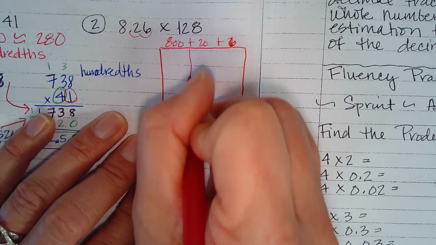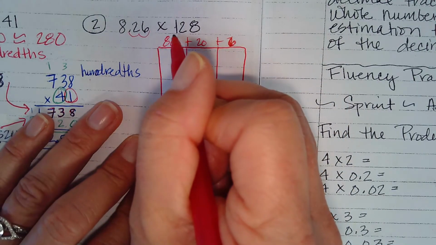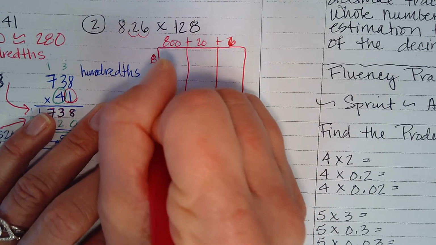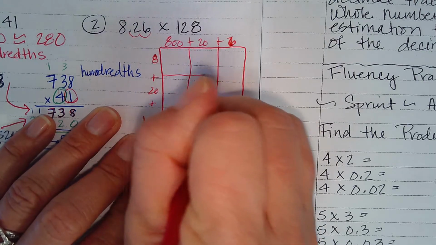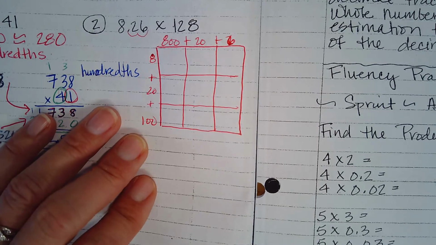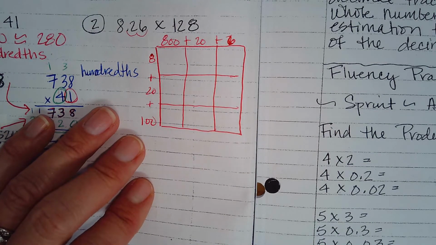All right, now I'm going to draw my lines to find my partial products, and I have 128. So I have 8 plus 20 plus 100. So I have 9 multiplications to do, and then add them up to get my partial products.